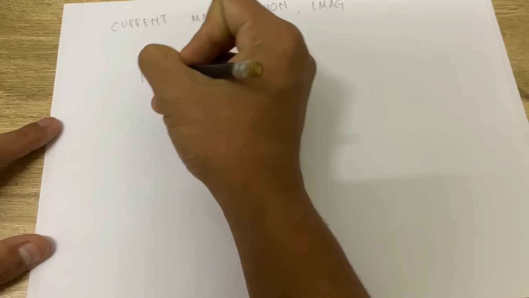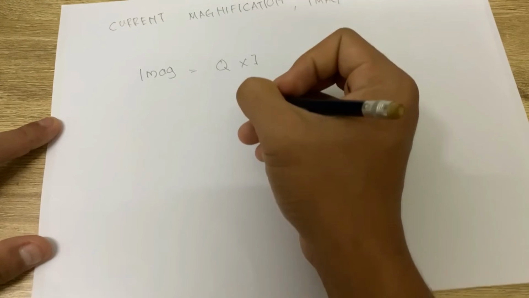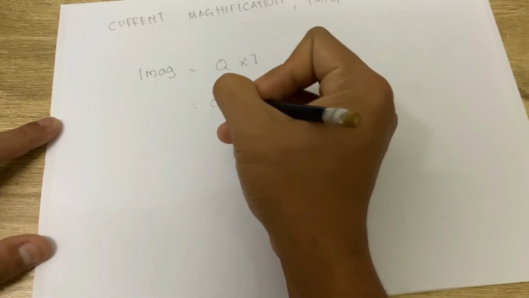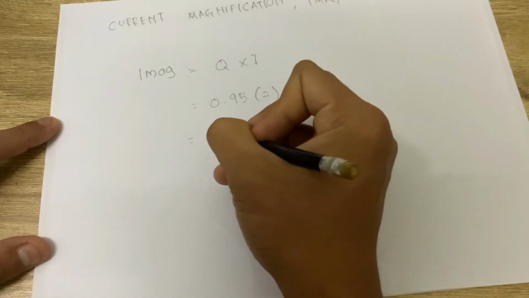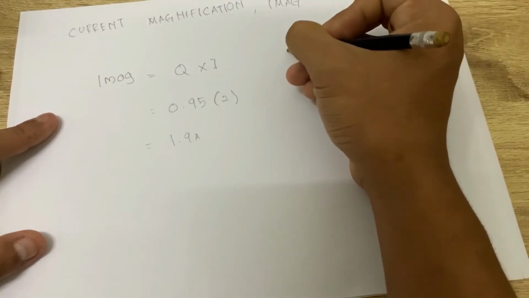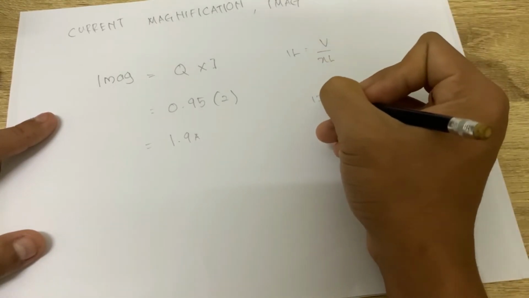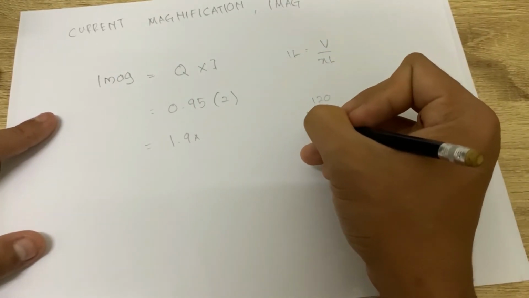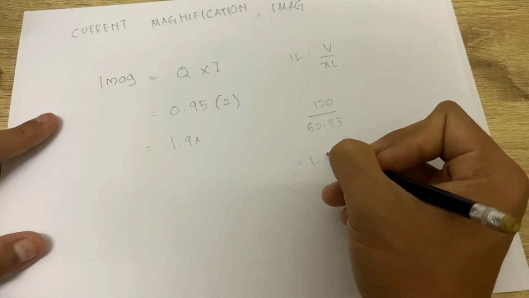The next one is current magnification, or we call that Imax. The formula of Imax is equal to Q multiplied by I. So we get 0.95 multiplied by 2 equals 1.9 ampere. Or the same with IL, we can get V over XL, 120 over 62.83. We get 1.9 ampere.